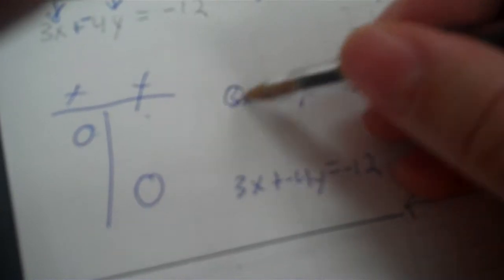And x is 0, so we can go ahead and eliminate that. So we have negative 4 times y equals negative 12, so I divide and I get 3. Okay, now here the y is 0, so we can eliminate that. So 3 times x equals negative 12, and that's going to be negative 4, so 0, 3. 1, 2, 3. And then negative 4, 0, 1, 2, 3, 4. Okay, so we have our intercepts, and then that kind of takes me there.